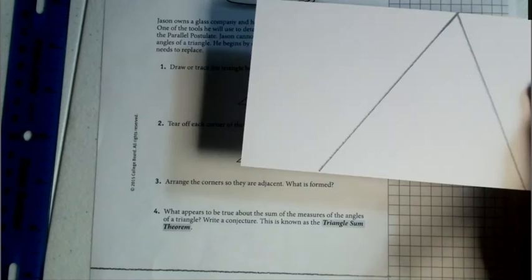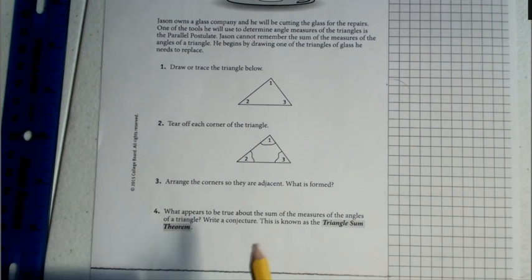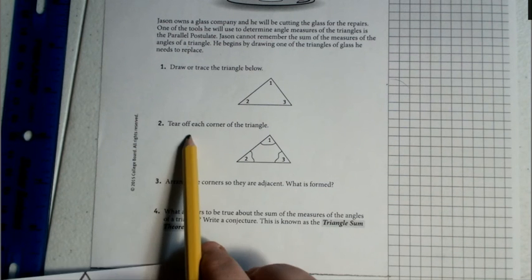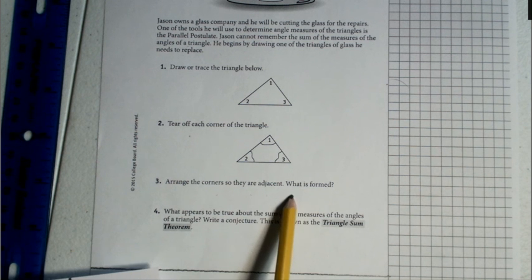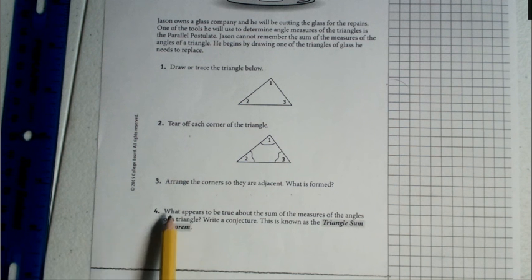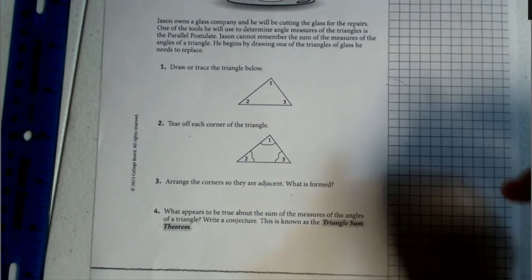So I'm going to give you an index card, and I want you to cut out a triangle, and then you're going to tear off each of the corners of the triangle, like it says in number 2. Arrange the corners so that they are adjacent and see what is formed. Number 4: What appears to be true about the sum of the measures of the angles of a triangle? Write a conjecture. This is known as the Triangle Sum Theorem.